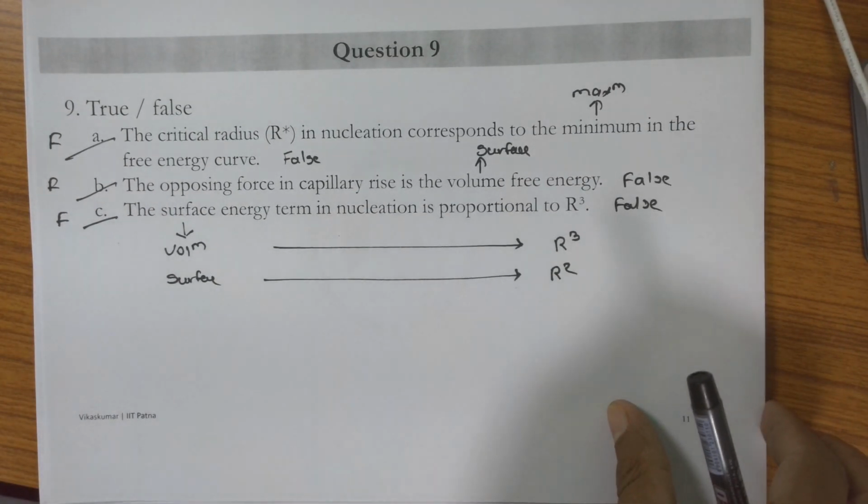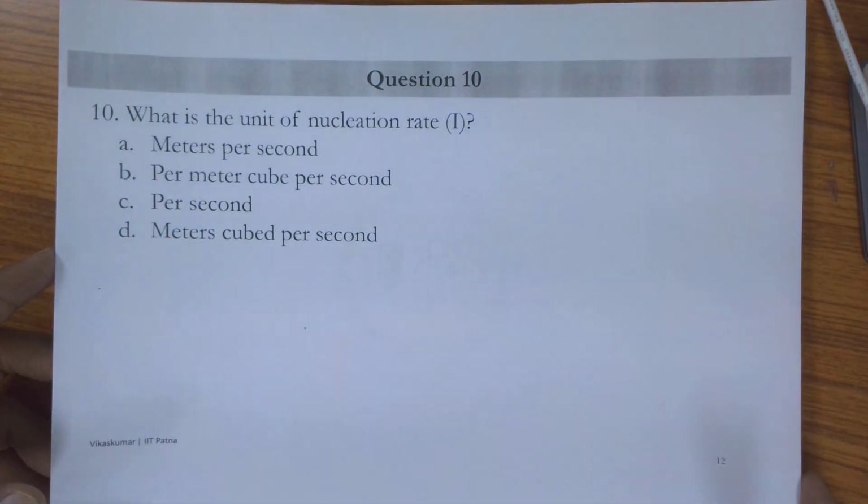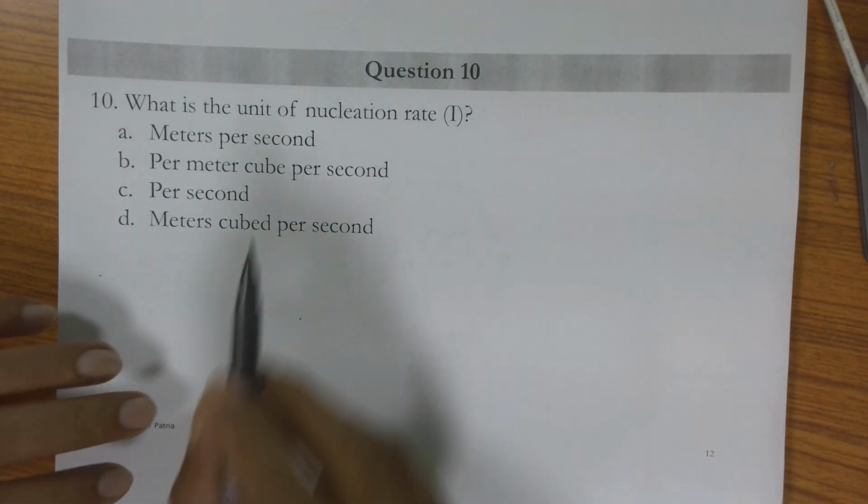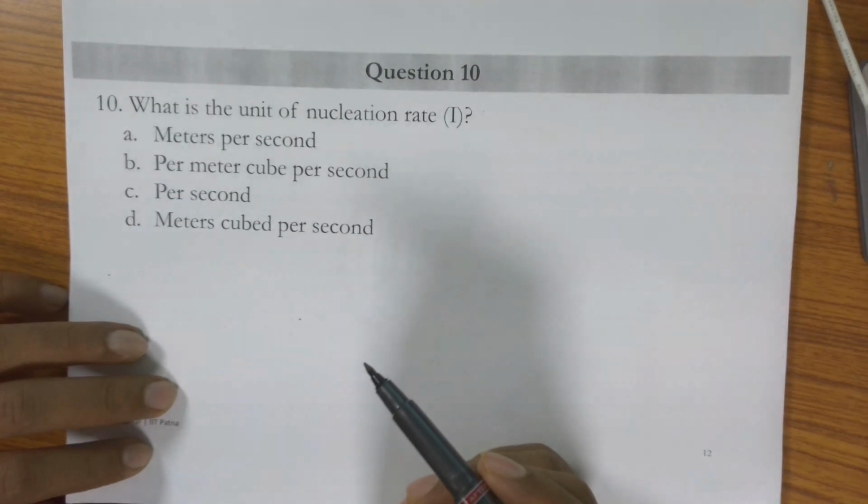Let's move ahead to the next question, question number 10. What is the unit of the nucleation rate?